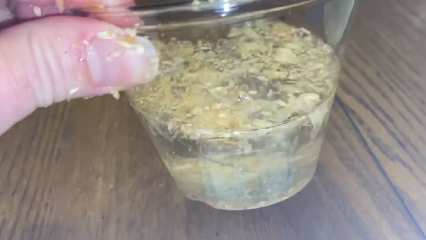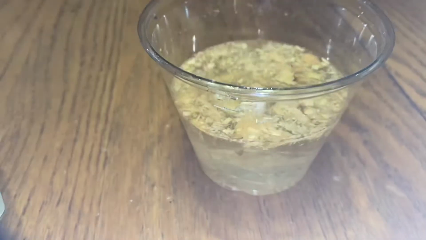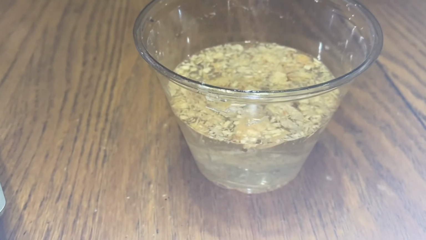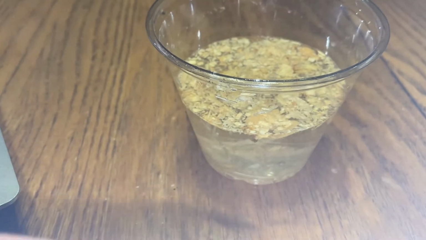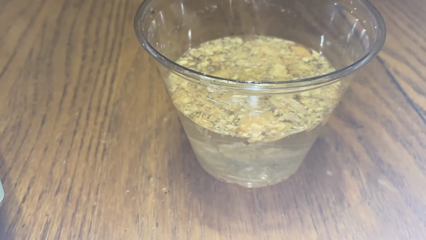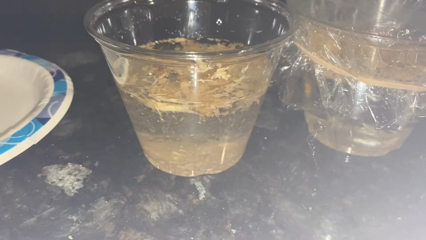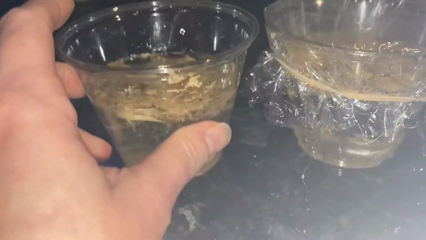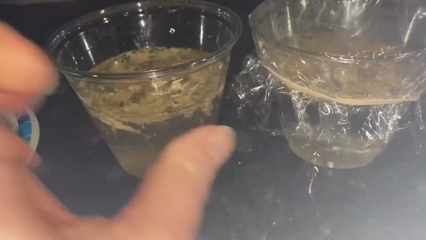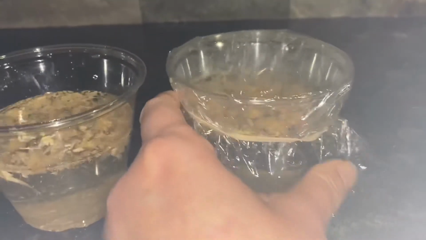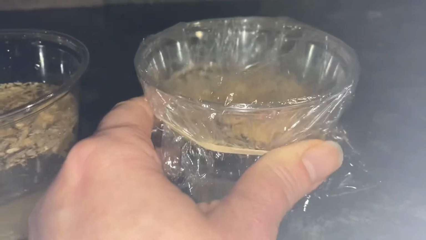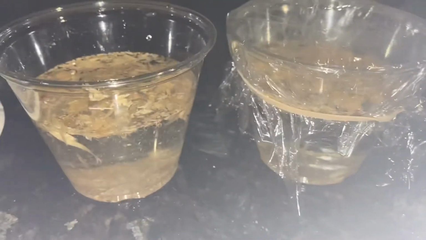Now with this cup, we're going to leave this cup. What do you think will happen if we leave the cup overnight? What about if we leave it for a few days? All right, I filled the cups. They are the same height, the water. And this one I'm going to leave open. And this one I've put saran wrap to cover it. So what do you think is going to happen?